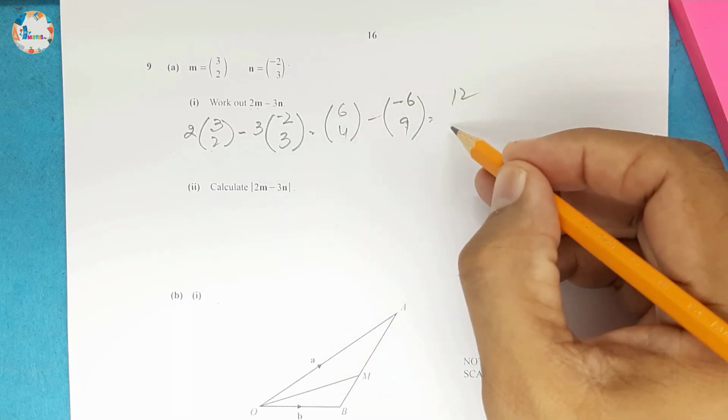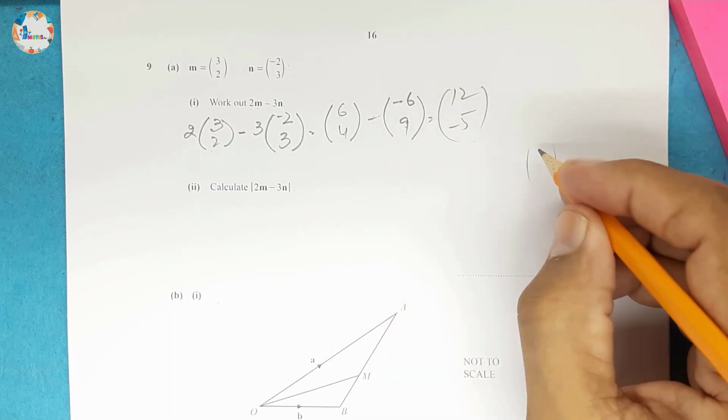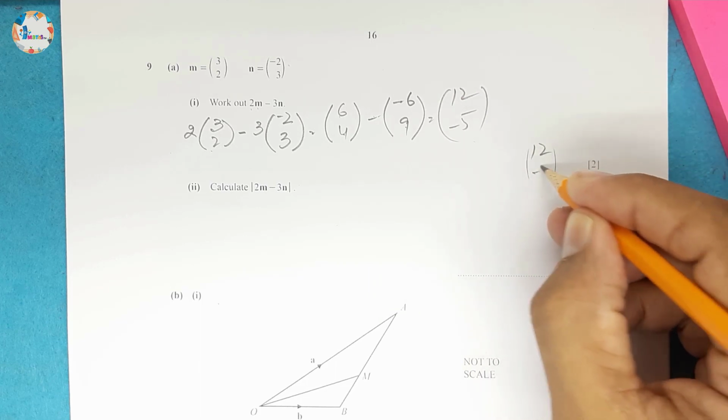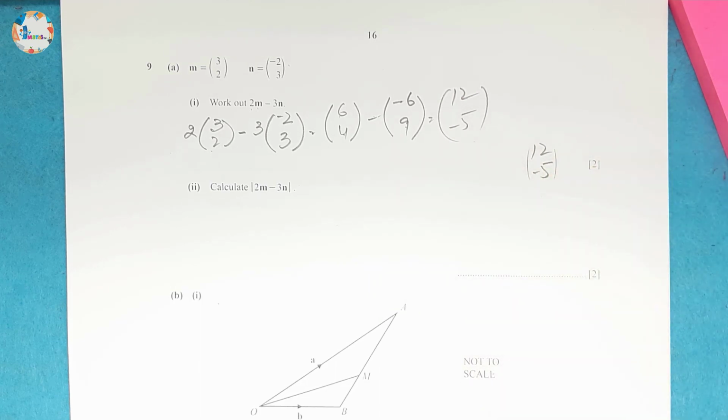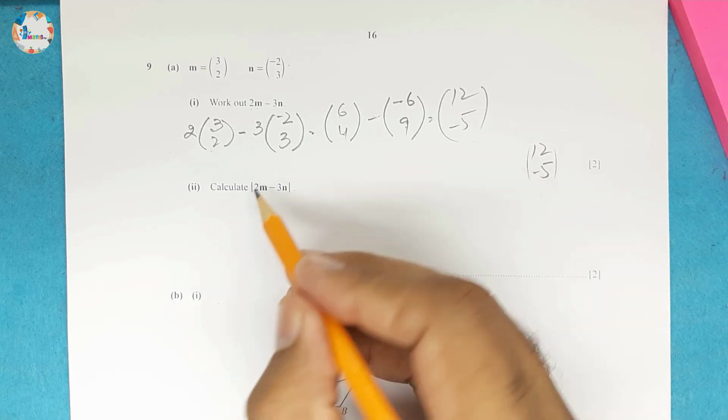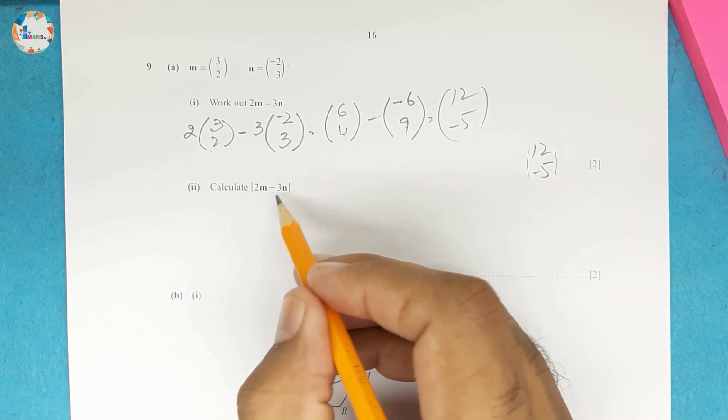And 4 minus 9 will be minus 5. So this will be our answer. 12 and minus 5 will be the answer for this part. Second part, we have to find the mod of 2m minus 3n.